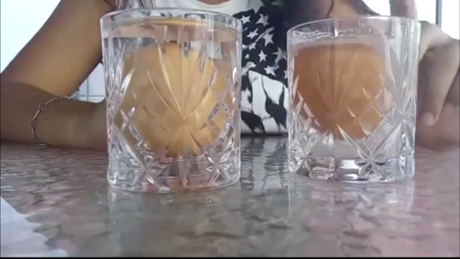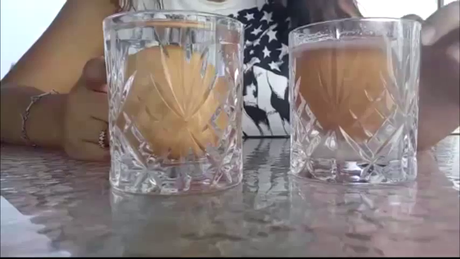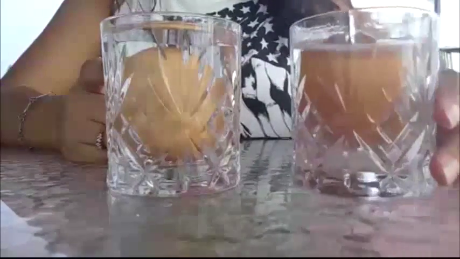In this case, the eggs float because the density is bigger in the water with salt than in the normal water. The buoyancy force is stronger in this case.